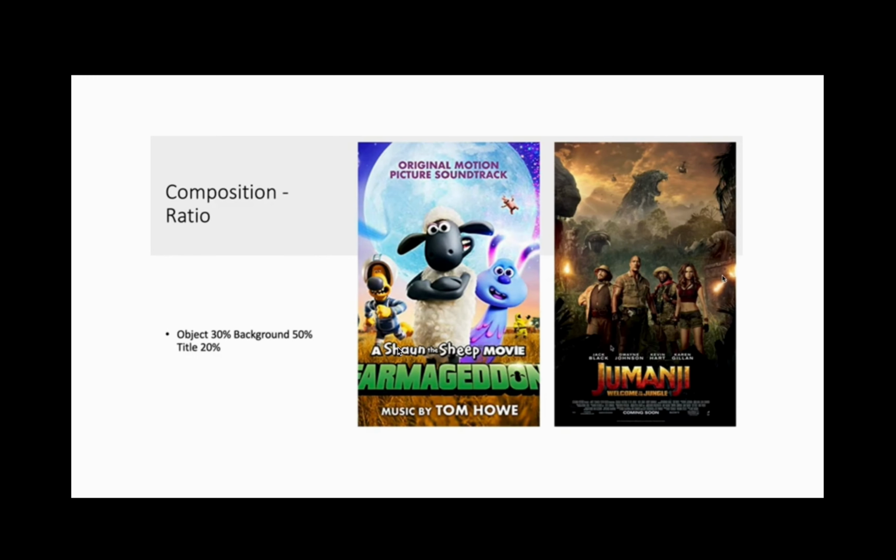It's definitely more of a kids themed movie. Even though it's got this moon and things of that nature, you can tell that it's going to be more of a lighthearted movie just by the background. And then the title takes about 20% of that. And that gives you your whole feel.